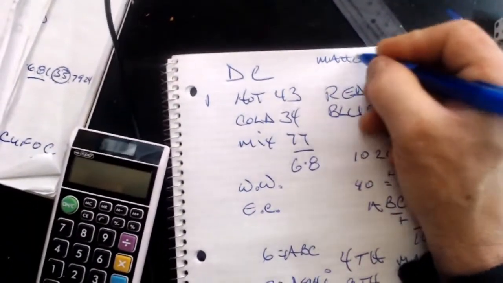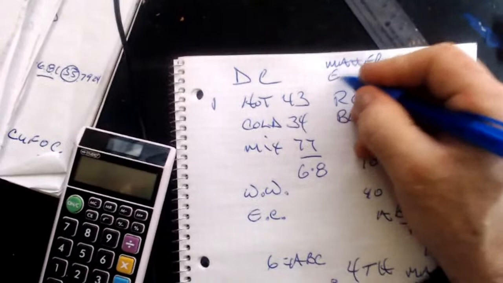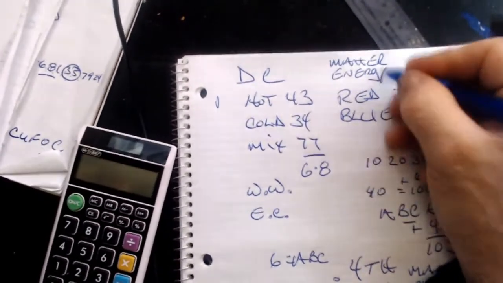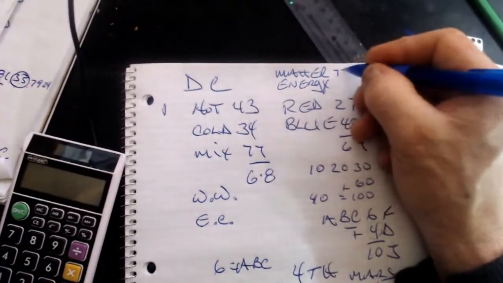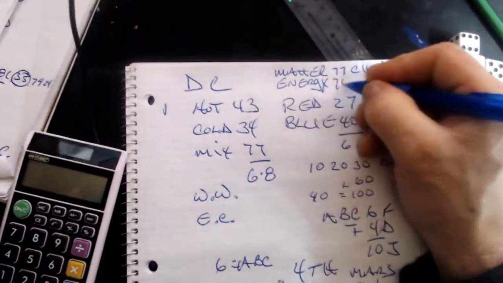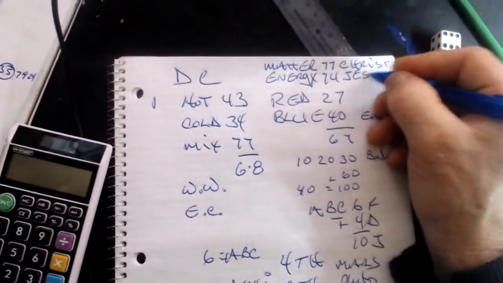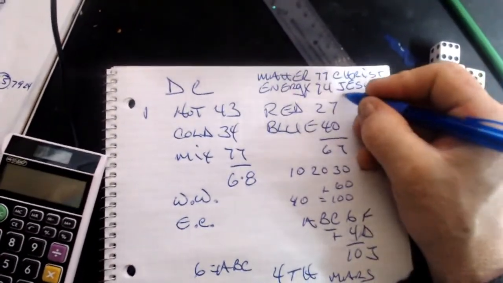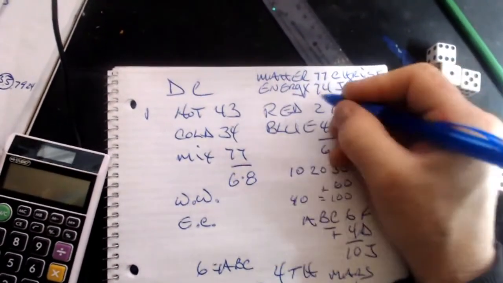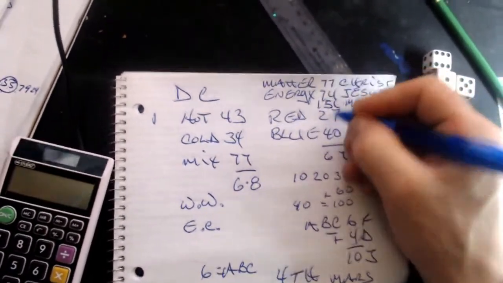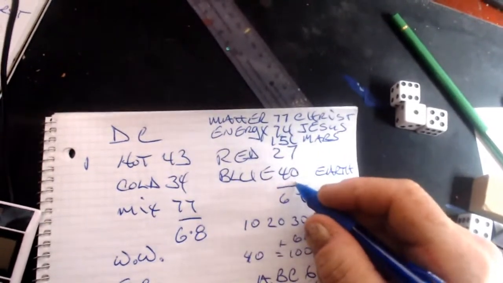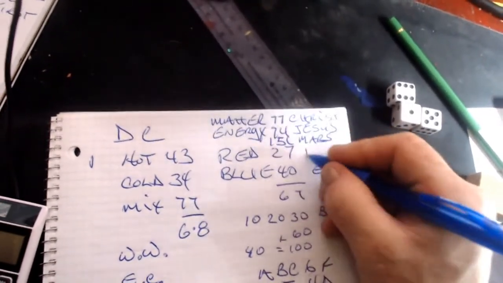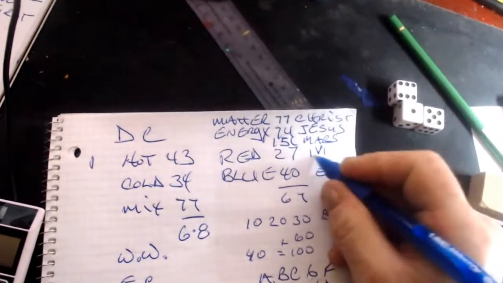Another thing is, if you're looking at matter, if you're looking at energy, if you're looking at Christ, 77, energy, and Jesus, 74. What do you think the number to Mars is? Mars and Earth association, 1 for 1. Mars is number 51. But what's funny is this equation can also be marked as this.